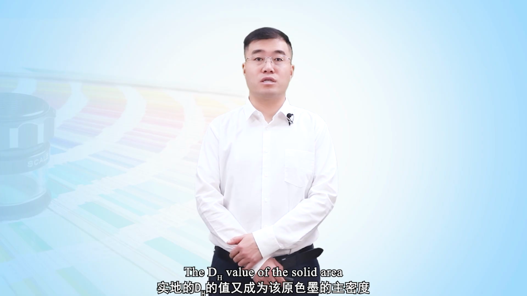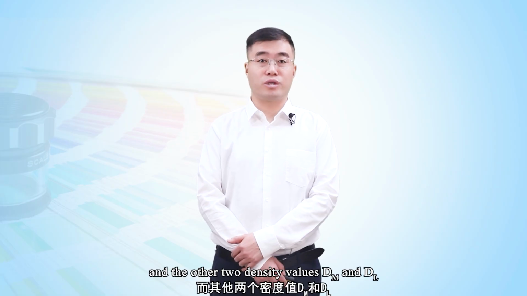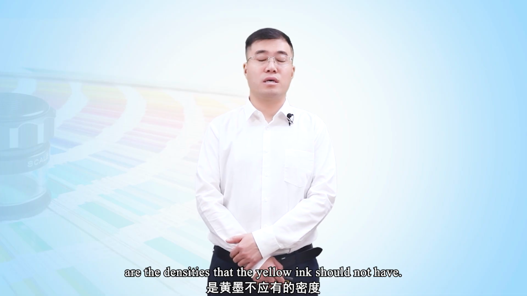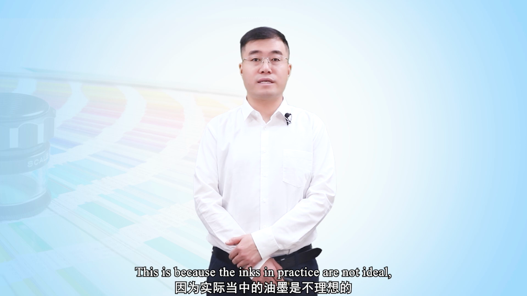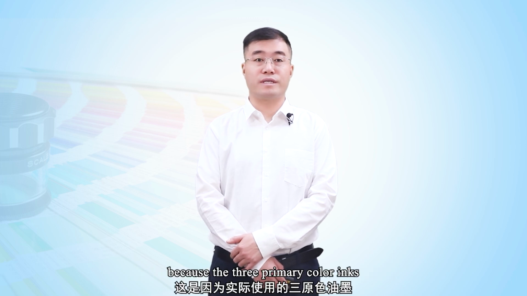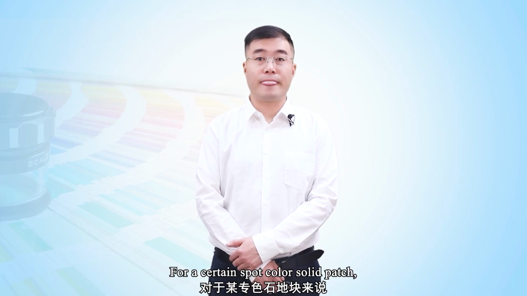The DH value of the solid area is also the main density of the primary color ink. And the other 2 density values, DM and DL, are the densities that the yellow ink should not have. This is because the inks in practice are not ideal, because the 3 primary color inks actually used cannot be ideal inks for a certain spot color solid patch.